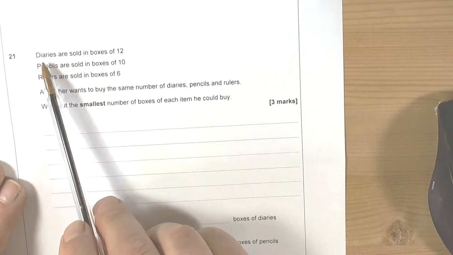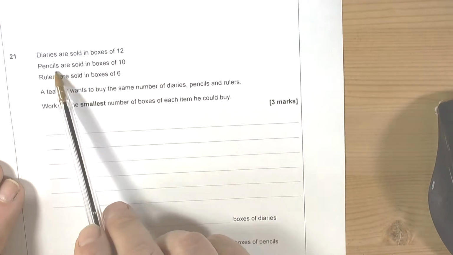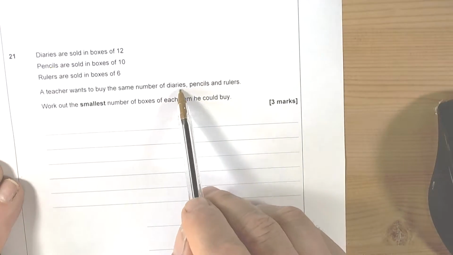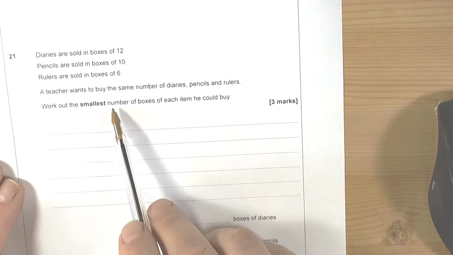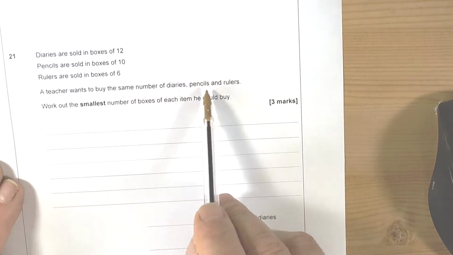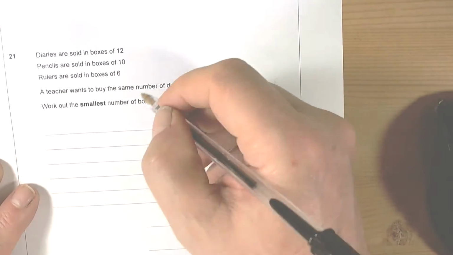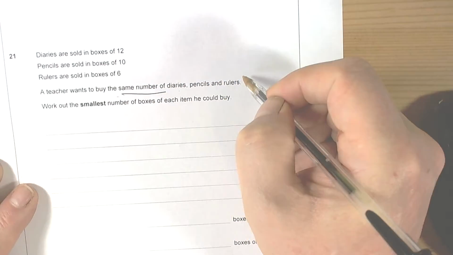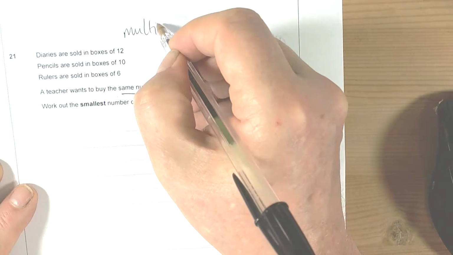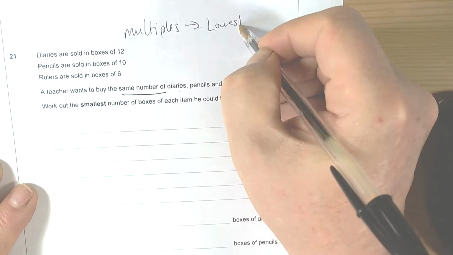Okay, so we've got a question here then. It's given us information about diaries in boxes of 12, pencils in boxes of 10 and rulers in boxes of 6. A teacher wants to buy the same number of diaries, pencils and rulers. So it looks to me as if we're looking for multiples here, in other words the lowest common multiple. Because we want the same number, we need the multiples of each of these.